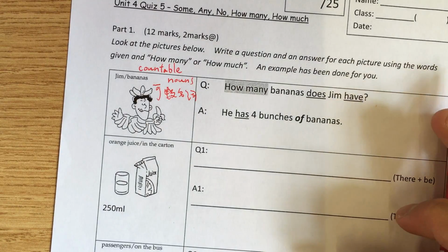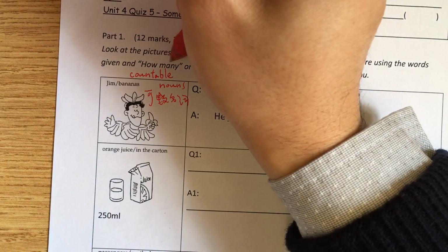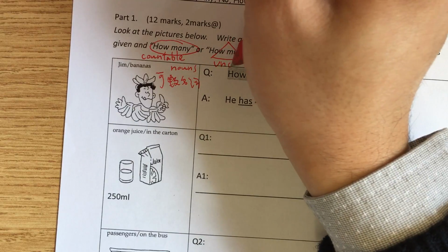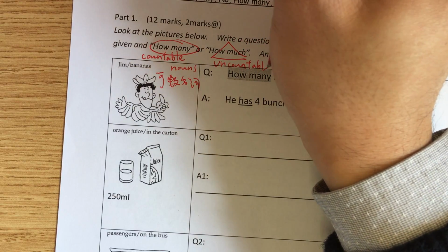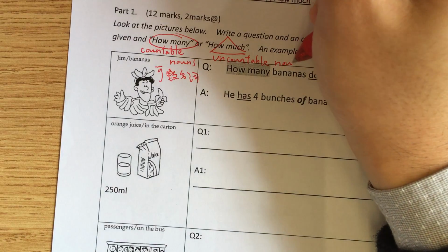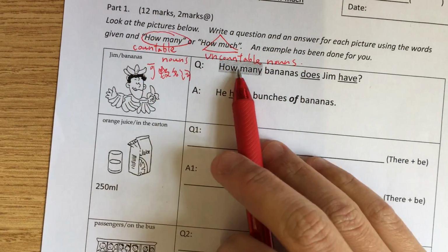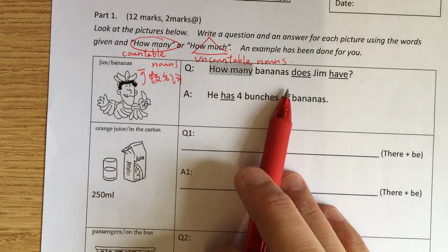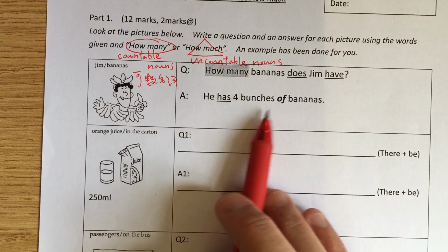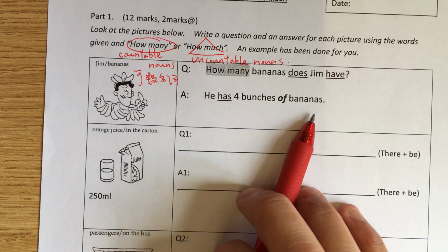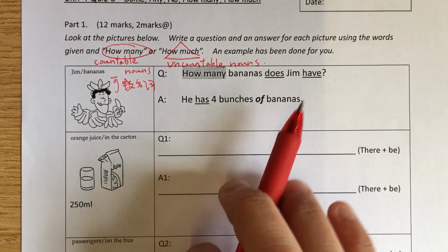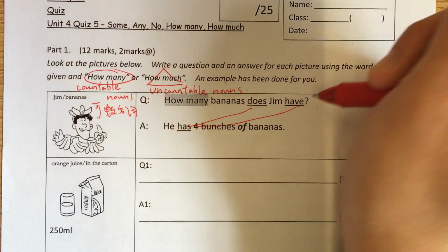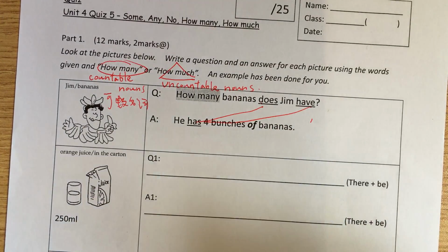So we use countable nouns when we see how many, and we use uncountable nouns when we see how much. So if countable nouns is 可數名詞, you know the meaning of uncountable nouns. So let's look at the example. How many bananas does Jim have? He has 4 bunches of bananas. Right? And then remember when we ask a question, we try to separate has into 2 parts. Does have. Okay?